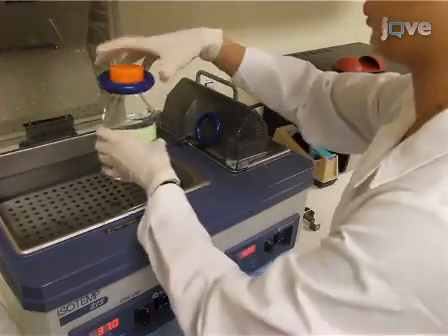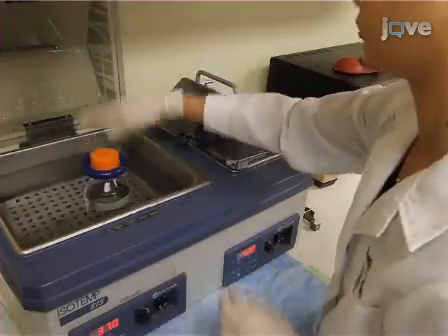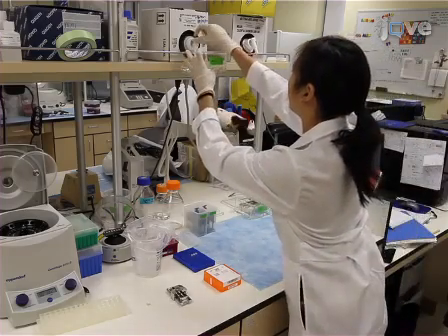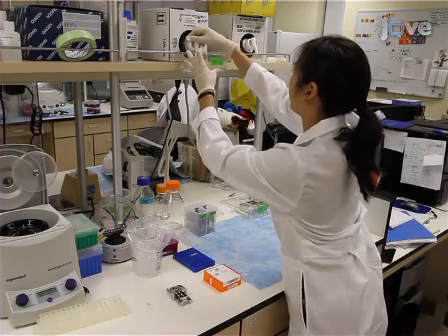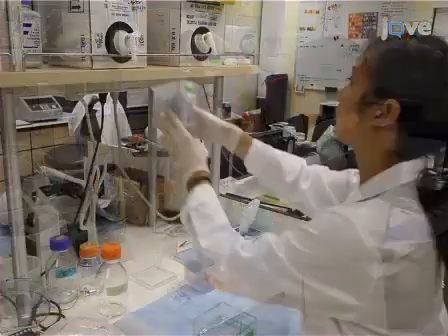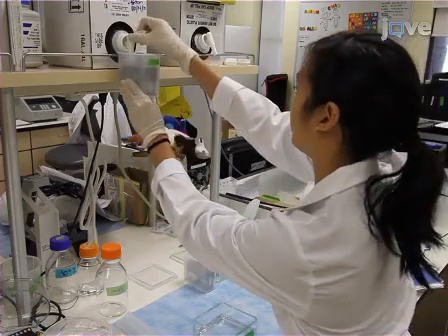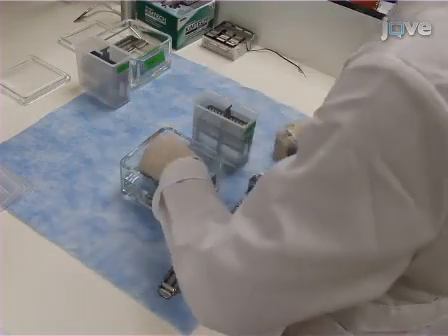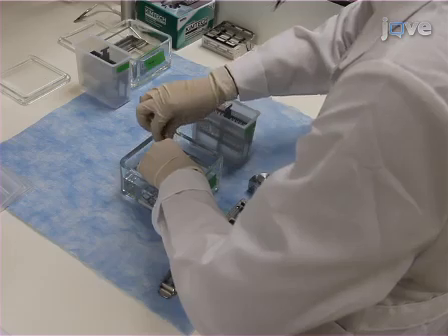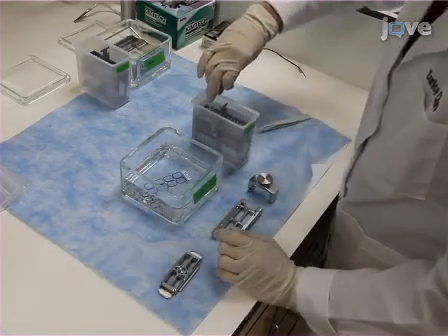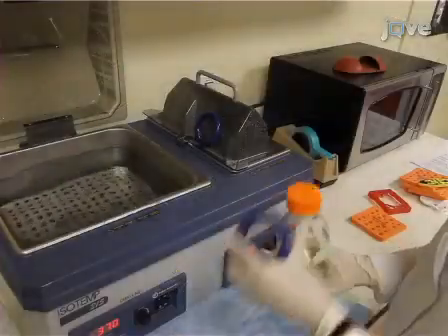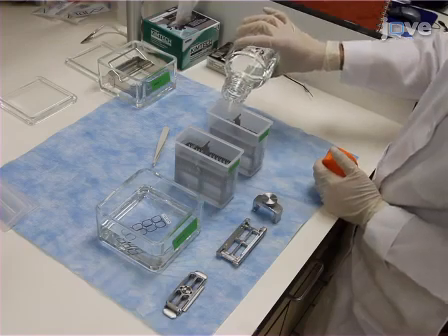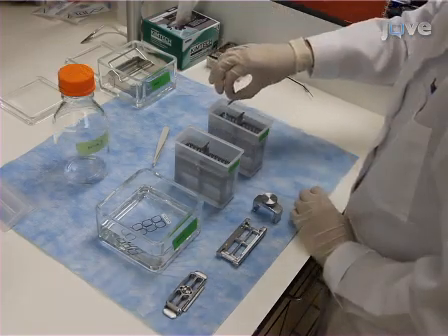To wash the arrays, first preheat buffer 2 to 37 degrees Celsius. While heating, fill a 500 ml plastic container with approximately 250 ml of buffer 1. Remove the array from the hybridization chamber, submerge the array and separate it from the gasket slide. Transfer the array to the clean container and wash in buffer 1 for 1 minute. Then, using a separate 500 ml plastic container, wash the array in preheated buffer 2 for 1 minute.